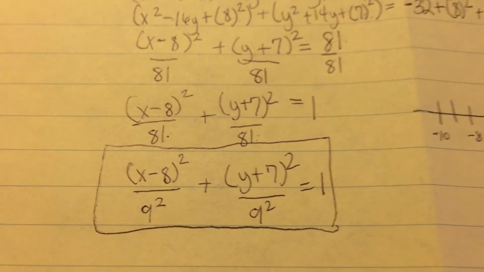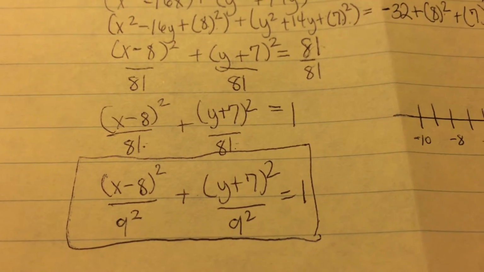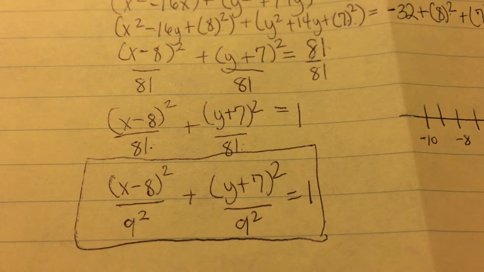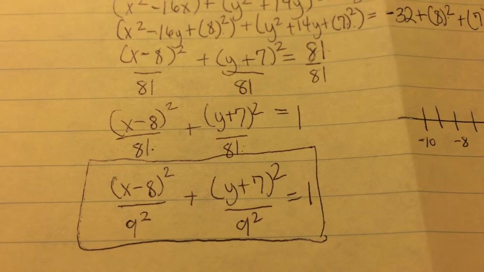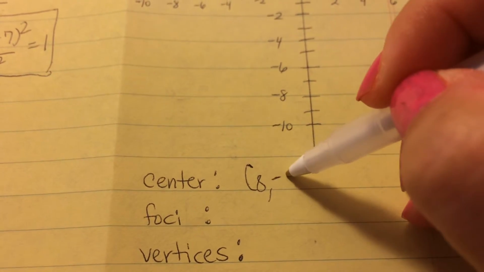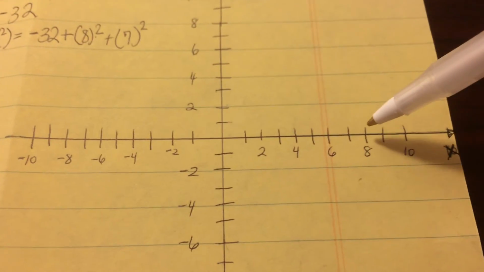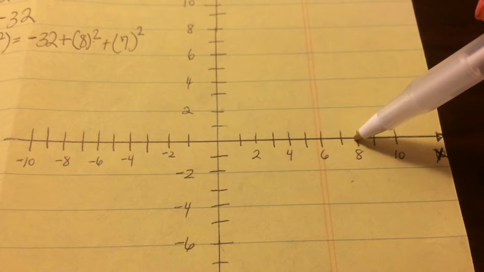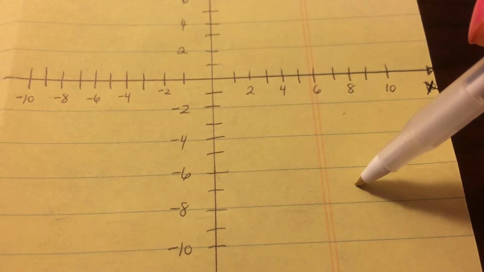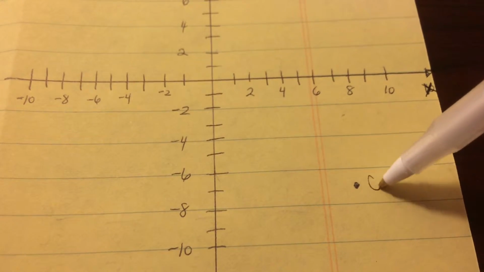So the center of the equation, as we learned from the practices we've had all year long, is that we want to go ahead and do the opposite sign. So the center is going to become 8, comma, negative 7, right? So we have 8, comma, negative 7. So here we go. 8, comma, negative 7, somewhere around here is going to be the center. Okay, so that's my center.